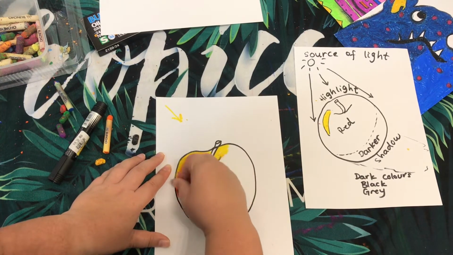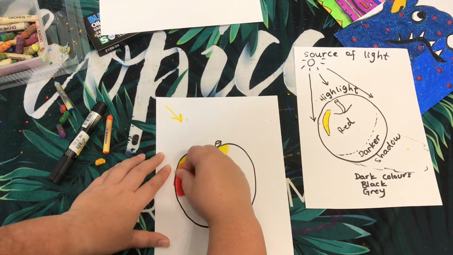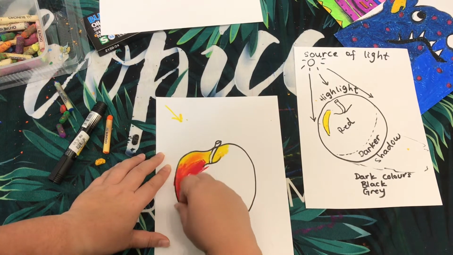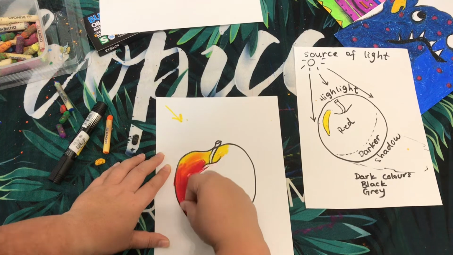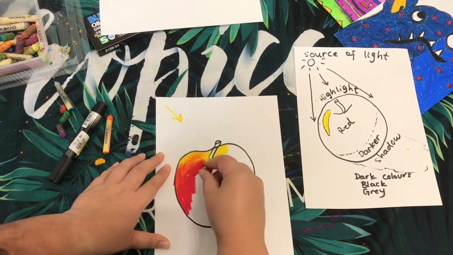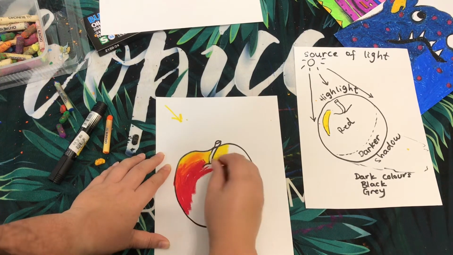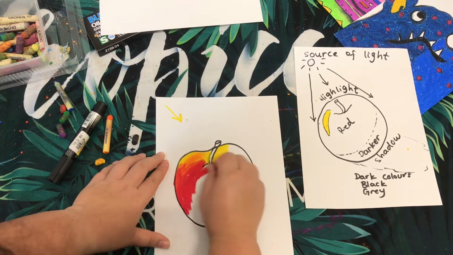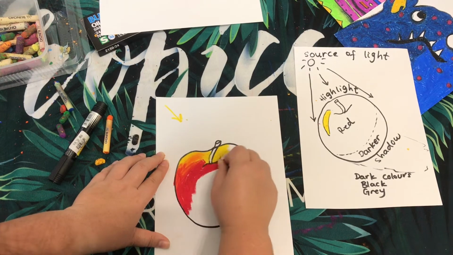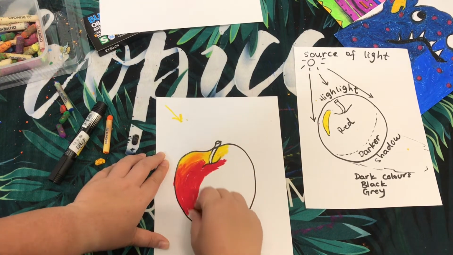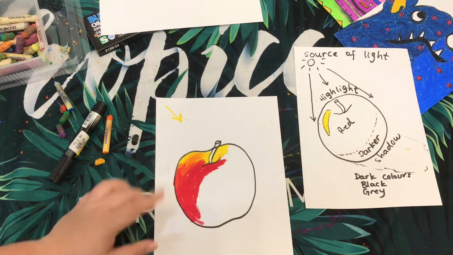Then I will use the red color and gradually blend it together. Just leave this one first, later on you can work more on them. Right, so just paint the whole apple with red first.